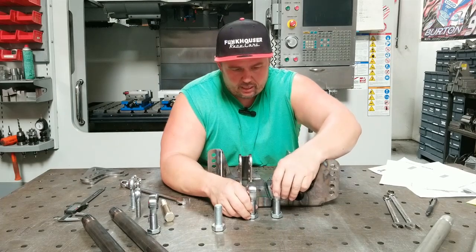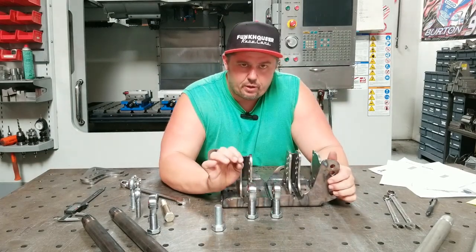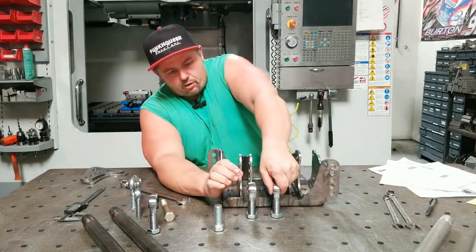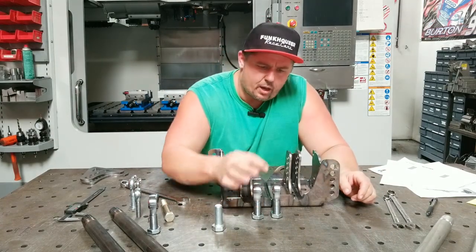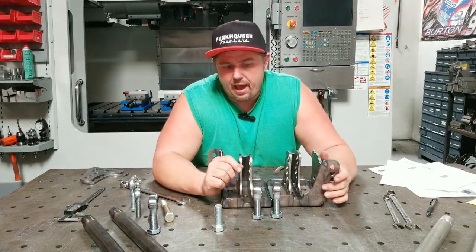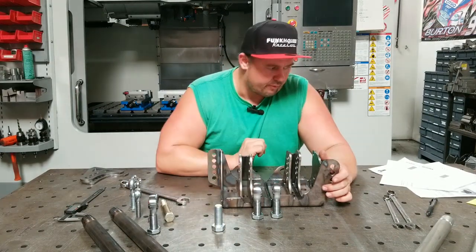I think you'll be able to see it in the video. You can see that the head width or the ball width of these guys are not in fact the same. That 3/4 inch rod end, 7/8 of an inch wide. That 3/4 by 1/2 inch rod end is 3/4 of an inch wide.